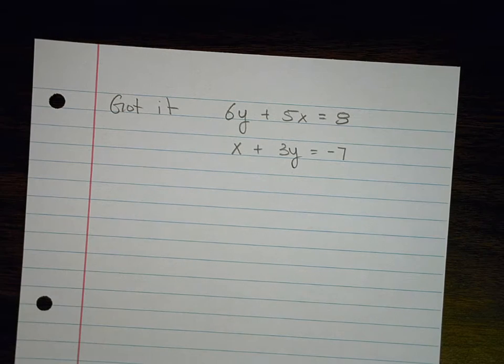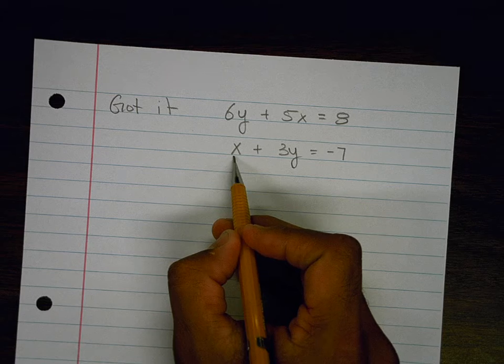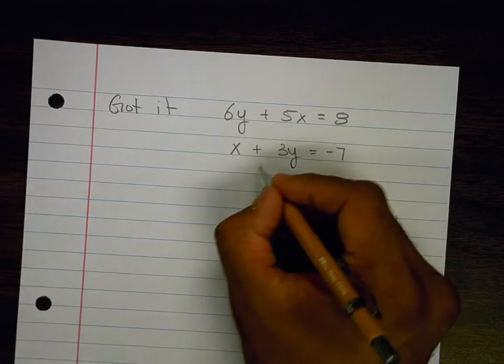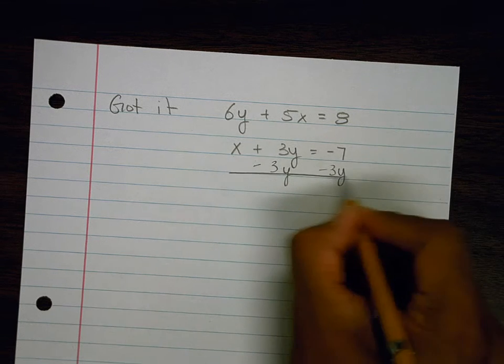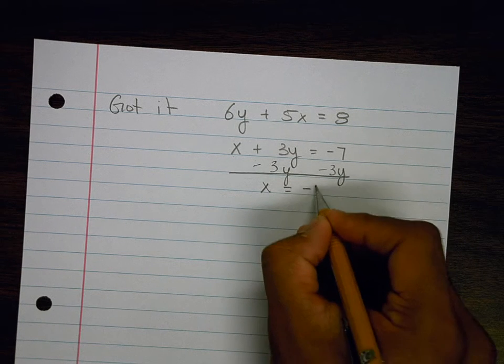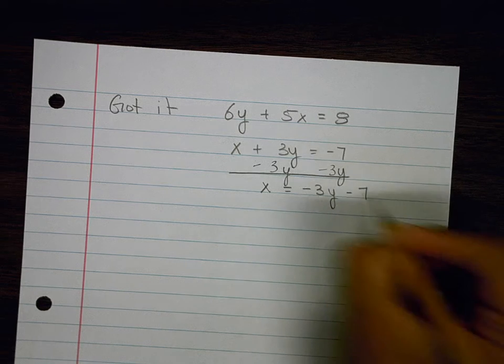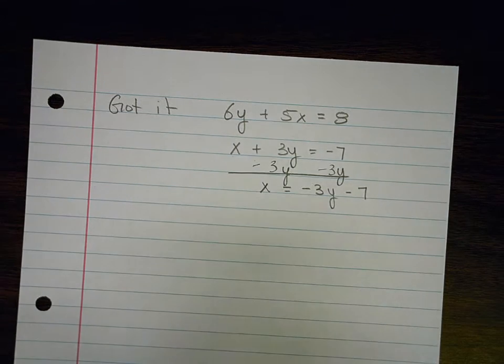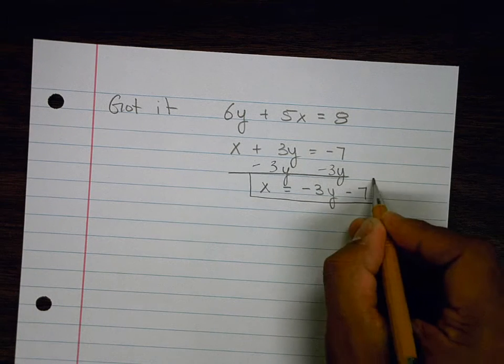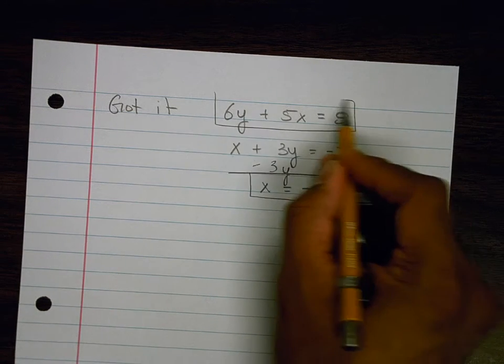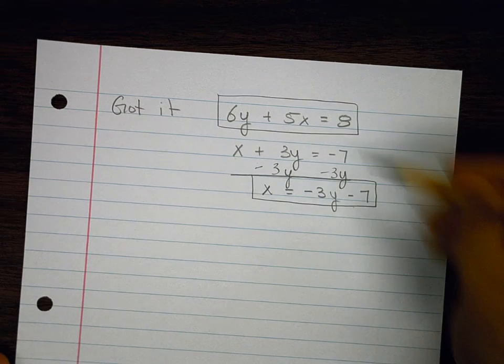Okay. And so I told you in the previous example, for this to work, I need a variable by itself. And if you look at this, there isn't any variable all by itself. But this x is pretty close, and it's not that hard to get it by itself. So I'm going to go ahead and subtract 3y from both sides, and I get x equals -3y minus 7. Now, what tends to happen here is I got all these equations up here, and it gets kind of tricky. So I'm going to box the two that I'm looking at. I didn't change this top one, but I did change this one down. So these are the two that I want to look at.